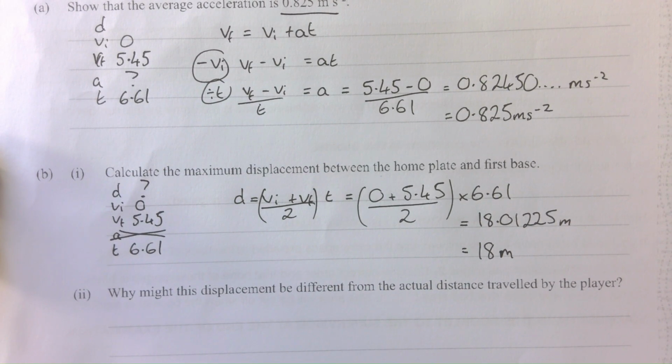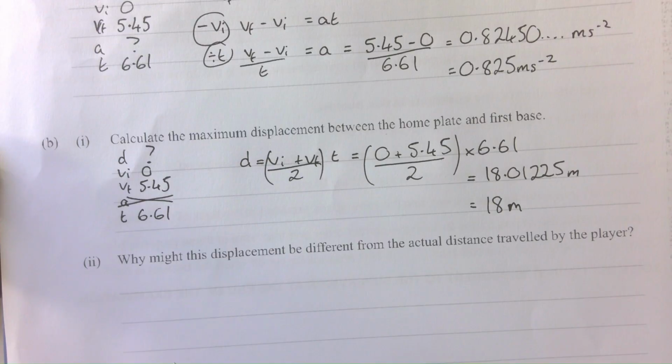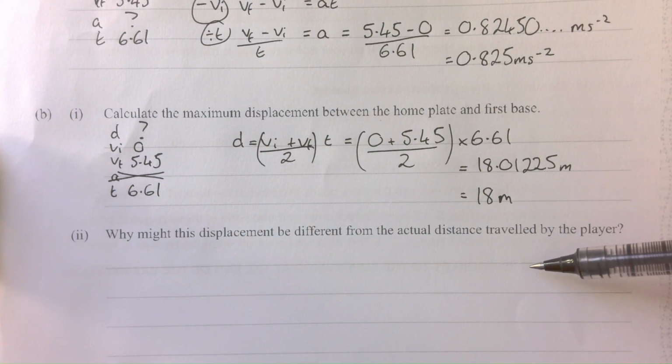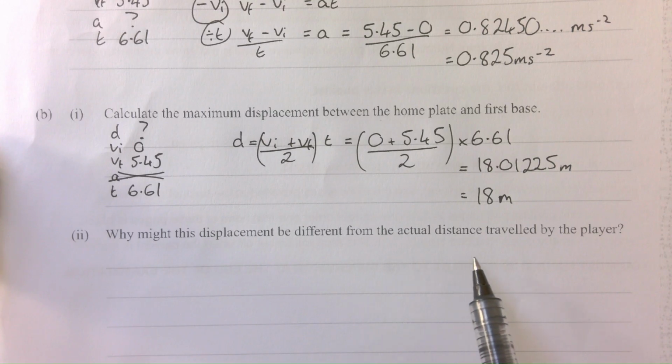Now, if you do that, that's enough for achieved in part B. The other way to get achieved is to just answer part II correctly. If you answer both part I and part II correctly, it's merit. Now, for the part II, why might this displacement be different from the actual distance travelled by the player?